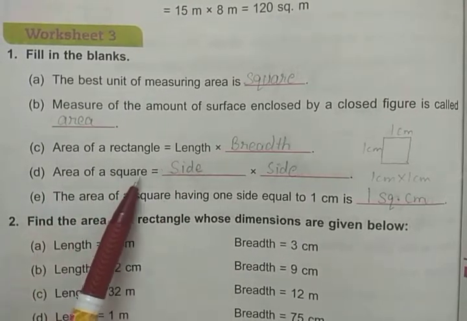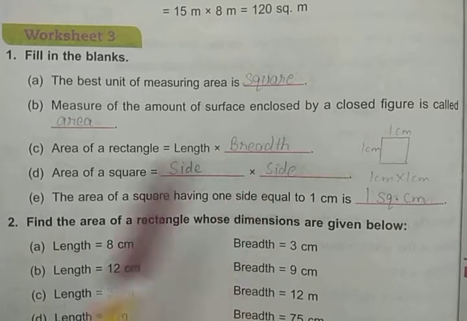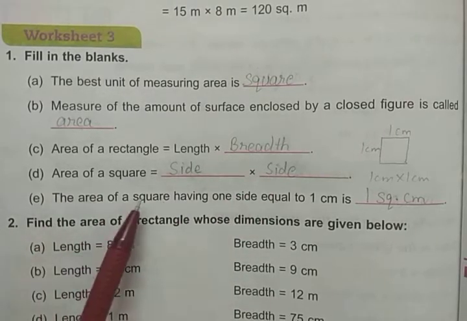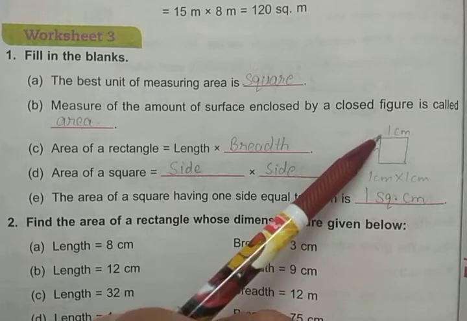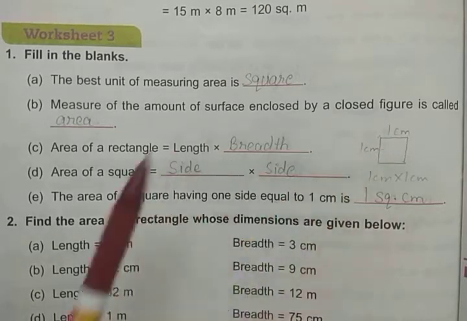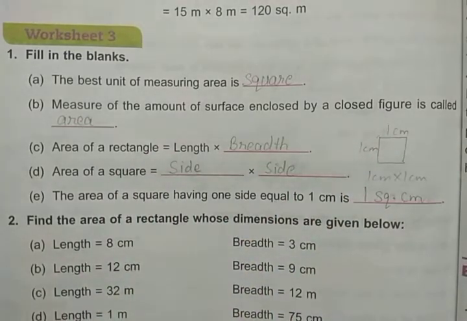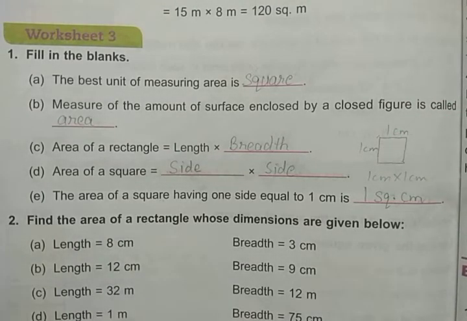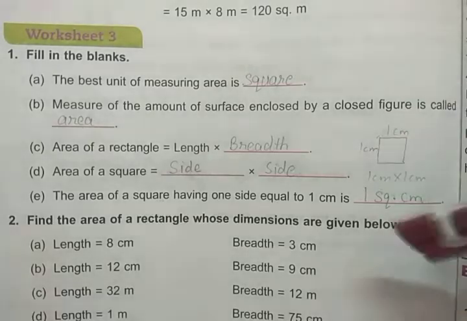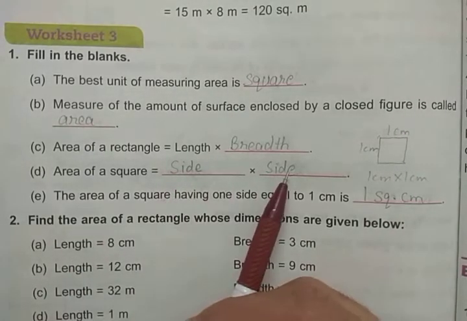And the area of a square is equal to side multiplied by side, and the area of a square having one side equal to 1 centimeter. So here we have discussed this, that if there is a square and its side is 1 centimeter, so what will be its area? So you know the area of a square, side multiplied by side.